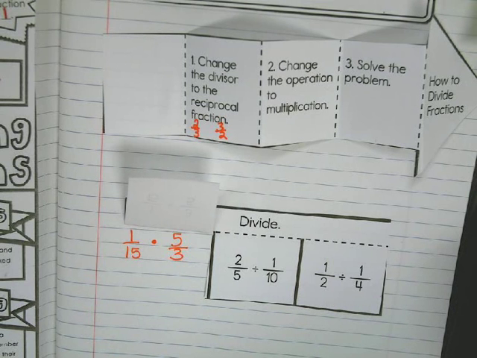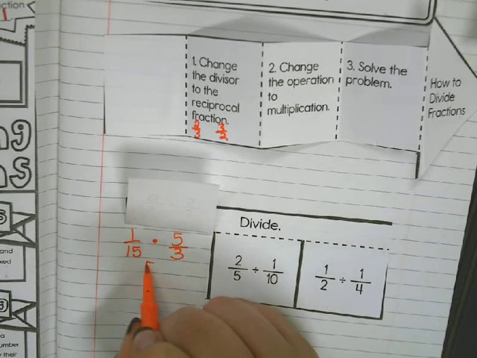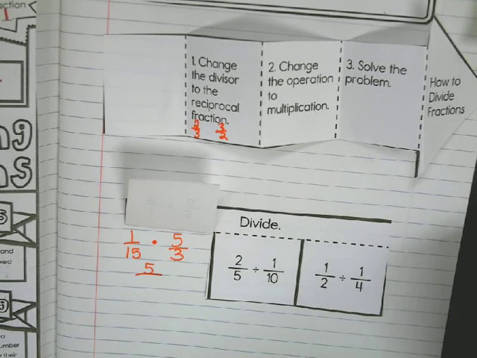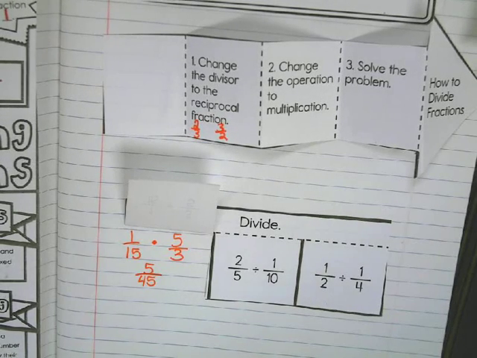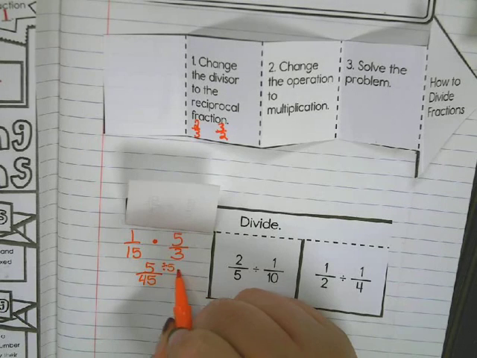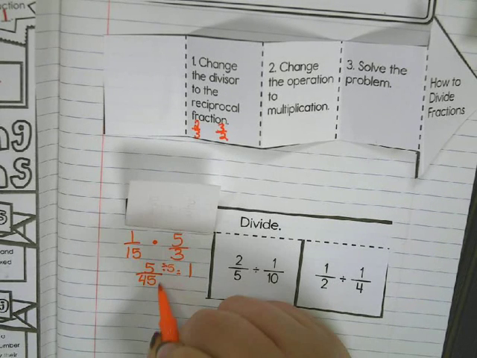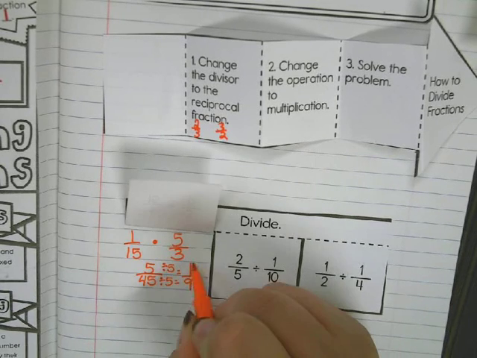Now I'm going to solve the problem just like I did yesterday. So how do I multiply fractions? 1 times 5 is 5. 15 times 3? 45. Now, is there a number that goes into 5 and 45? Yes, 5. So divide them both by 5. So 5 divided by 5 is 1. 45 divided by 5 is 9. So my answer is 1 over 9.